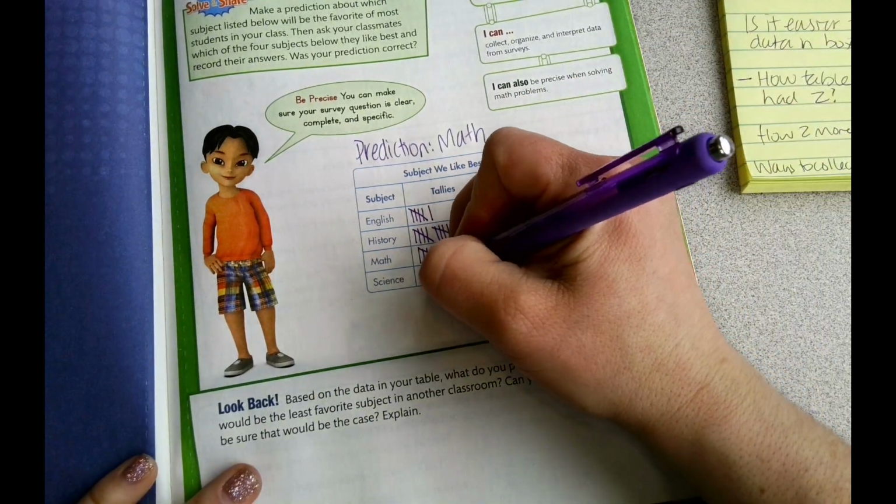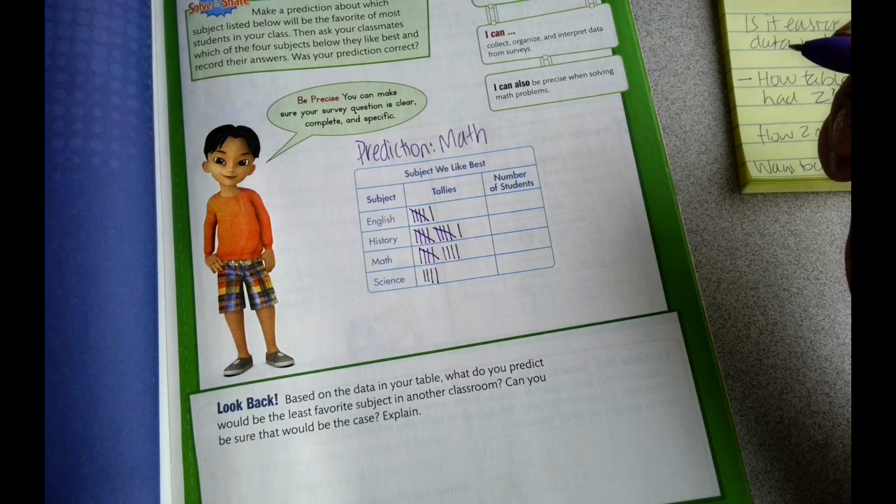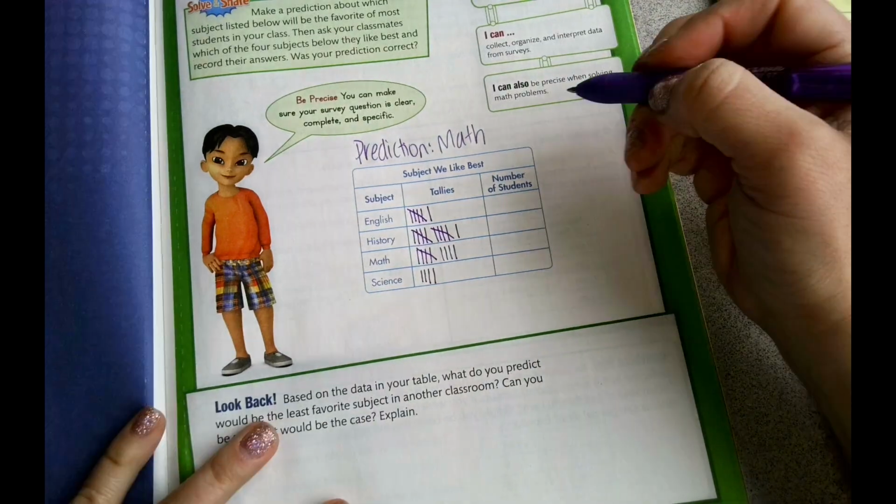It's a new year in science. We're not getting through everything. We're not doing all the fun experiments yet, so totally understand.